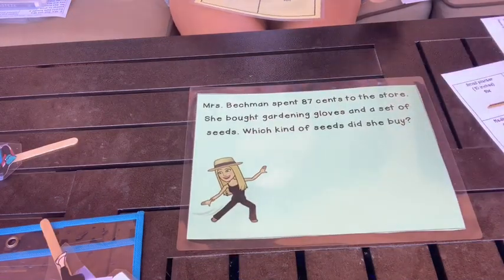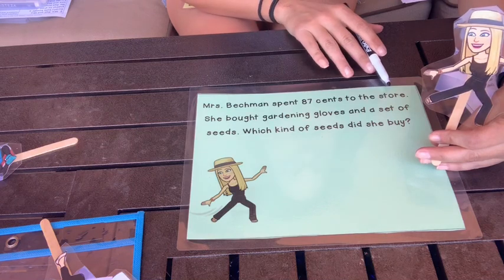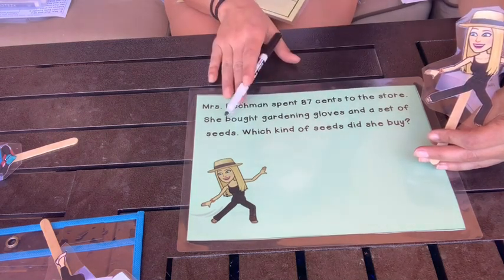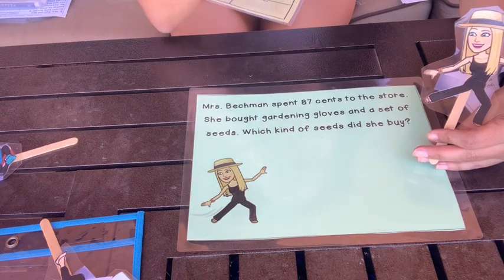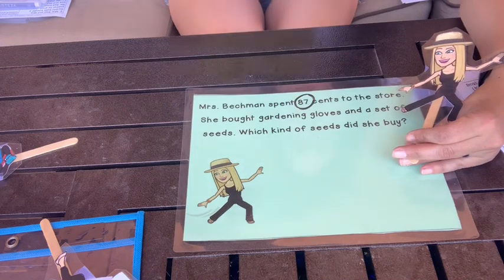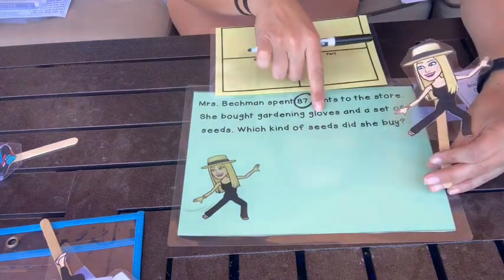And now Miss Beckman. Miss Beckman spent a total of 87 cents at the store. She bought gardening gloves and a set of seeds. Which kind of seeds did she buy? So we know that she spent this much altogether. That's our total. She spent 87, and we know that she bought gardening gloves. Let's see how much they are.